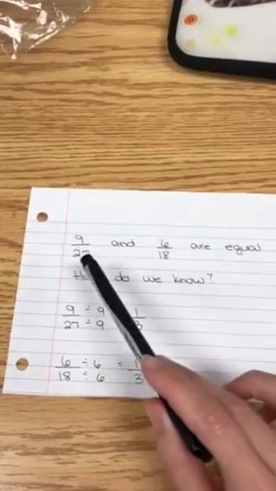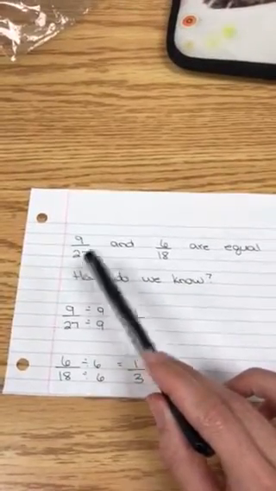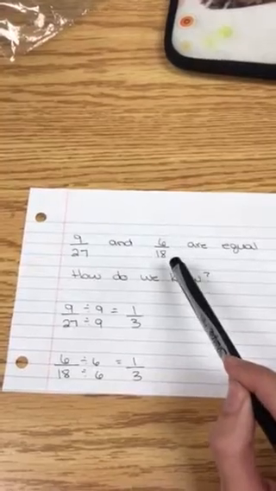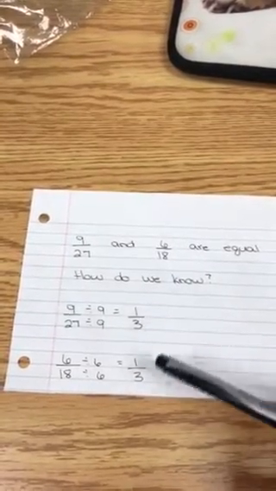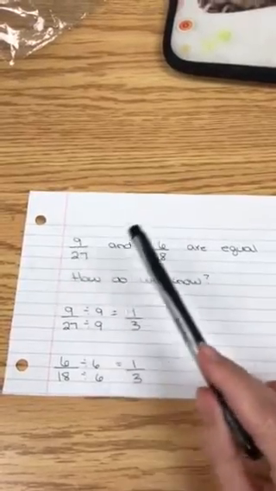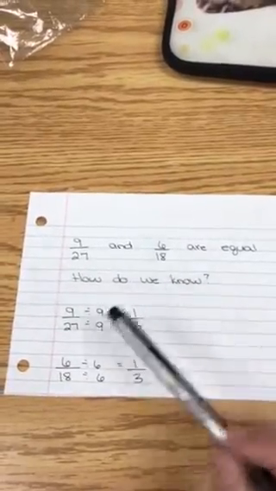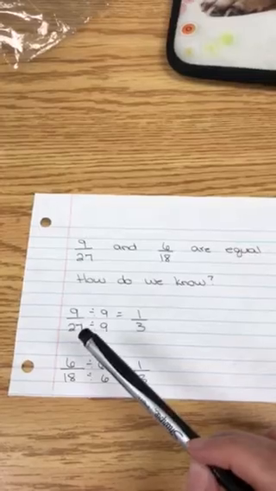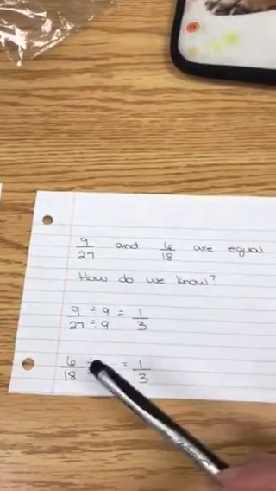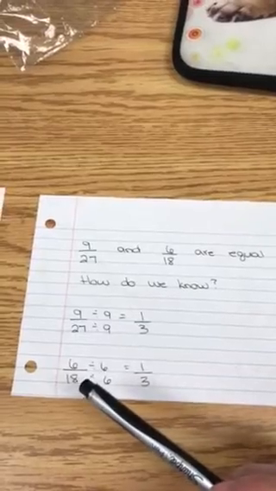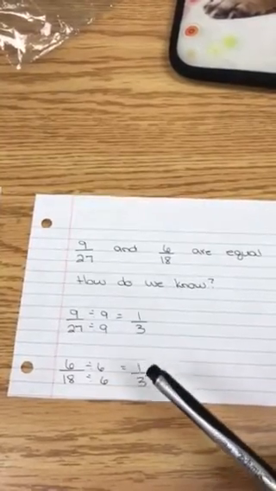Well, if you're able to reduce 9/27 and you're able to reduce 6/18 to the same fraction, okay, then they are also considered to be equivalent. So again, 9 can go into 27 9 times, so it's 1/3. 6 can go into 18 6 times, so it's 1/3.